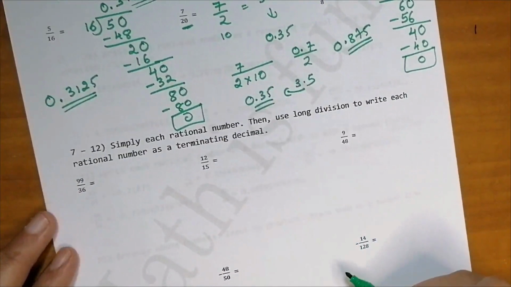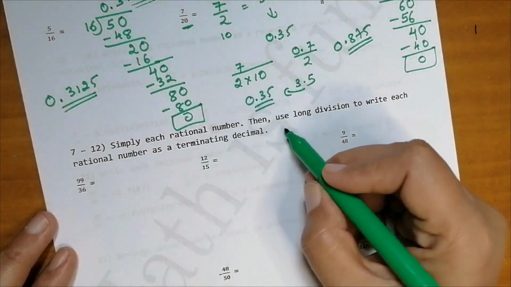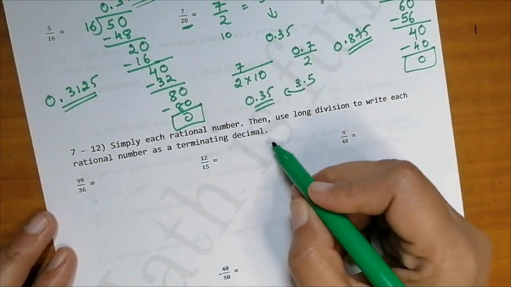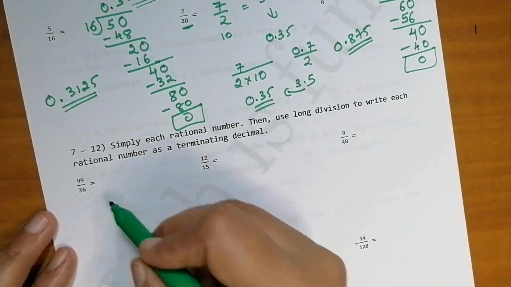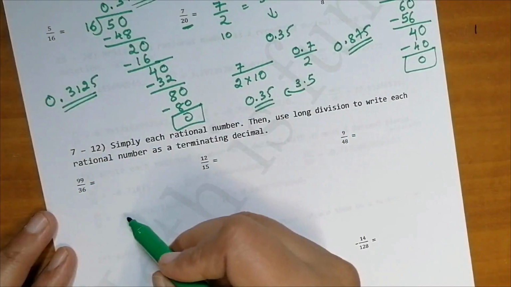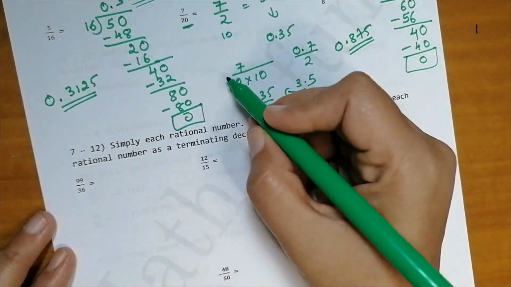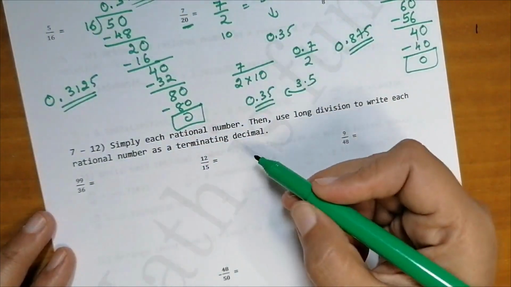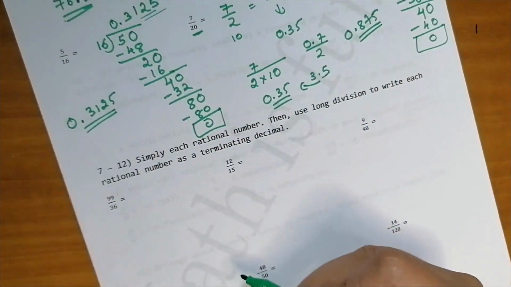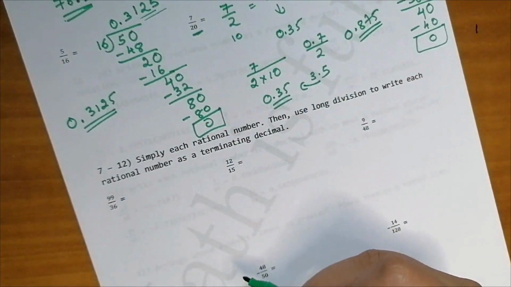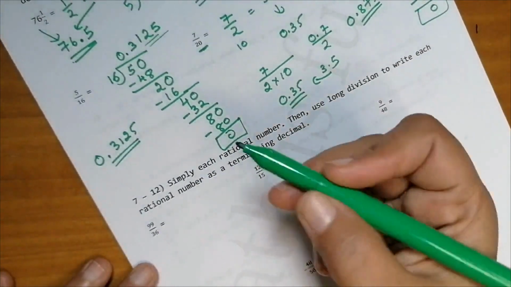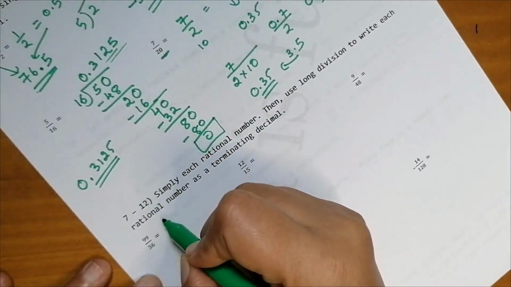Next, we have: simplify each rational number, then use long division to write each rational number as a terminating decimal. So first we need to simplify this number and then do the same process here. If we do it directly, this division will become a bit tough, a bit long, and we'll need to know higher number tables.